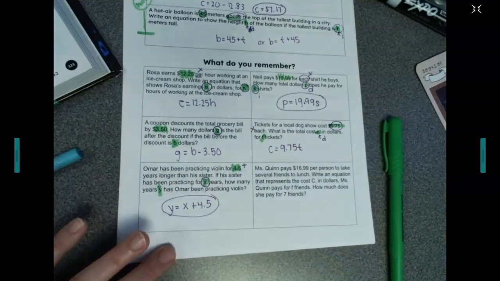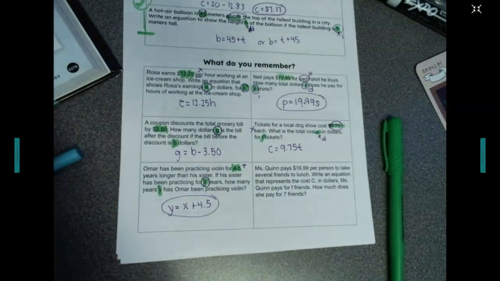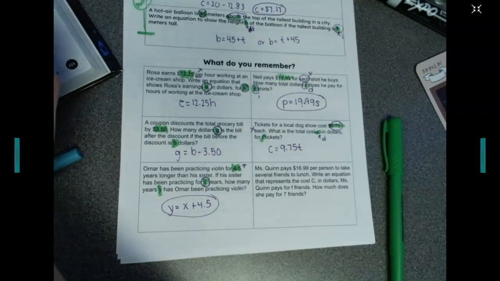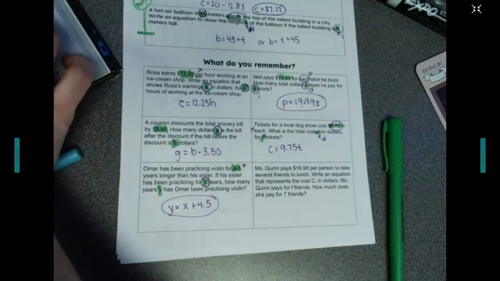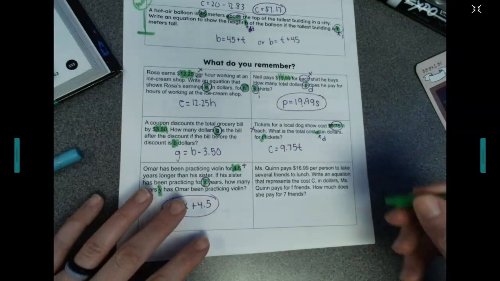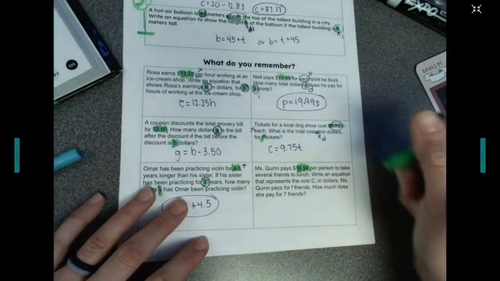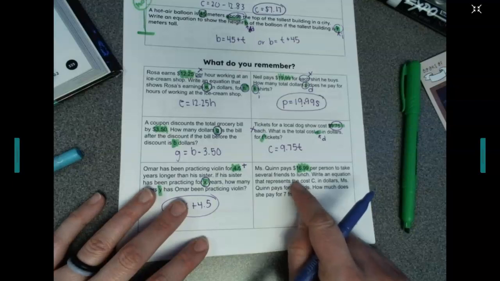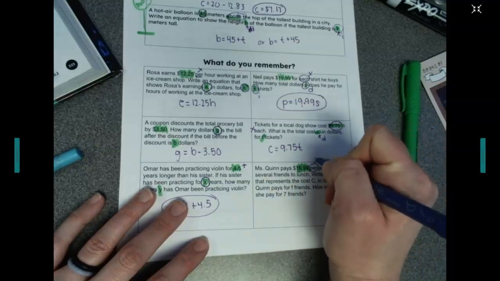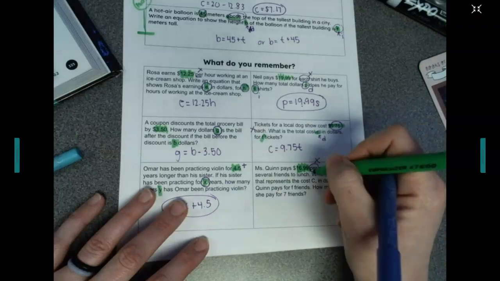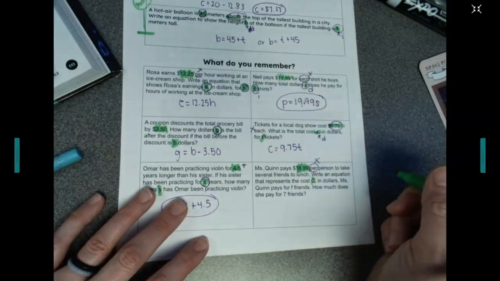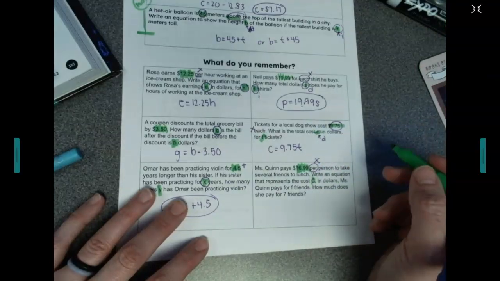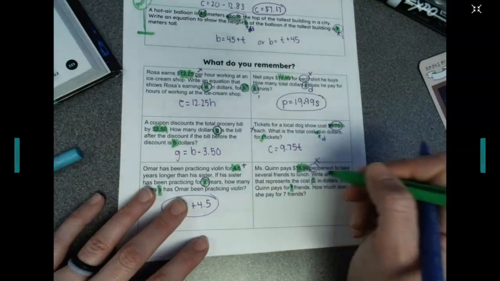I don't know why I circled that one. I just did. And let's look at our last one about Miss Quinn. Miss Quinn pays $16.99 per person to take several friends to lunch. With this per, that means we're going to be multiplying. Write an equation that represents the cost C in dollars. Miss Quinn pays for her F friends.